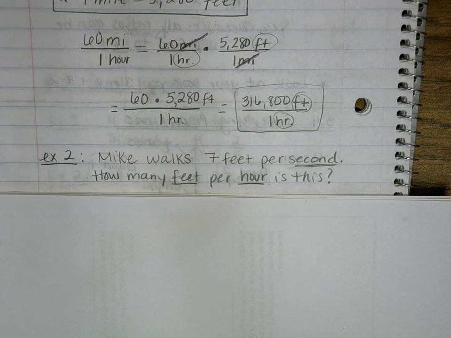How many seconds are in a minute? How many minutes are in an hour? 60. Okay, so we have to do this twice, the 60 and the 60 again. So, for those of you who are like, I can do that in my head or my calculator really fast, you would know 7 times this times that. Most of us need to set it up and see it though. Who feels like they need to see it? I do. Okay, so the setup is like this.